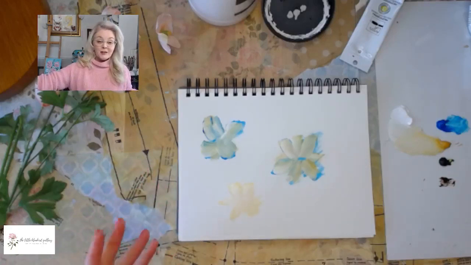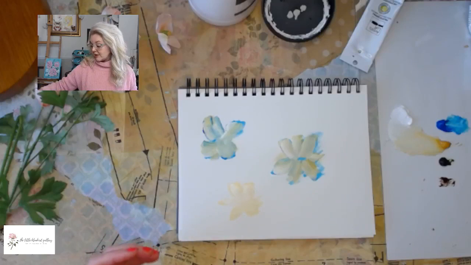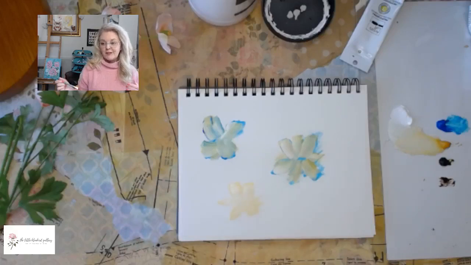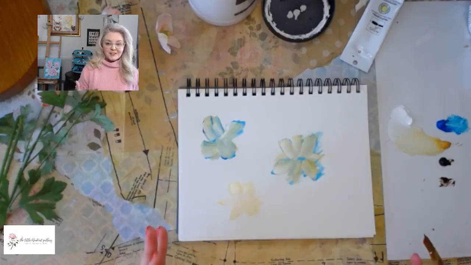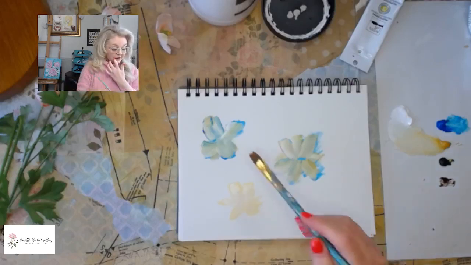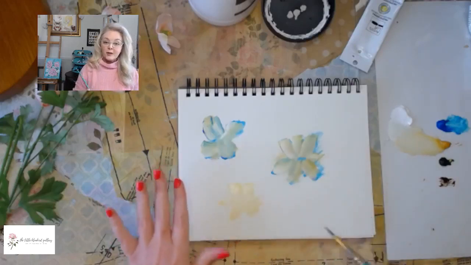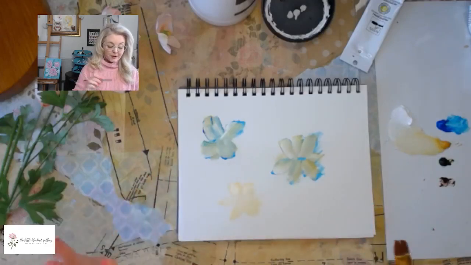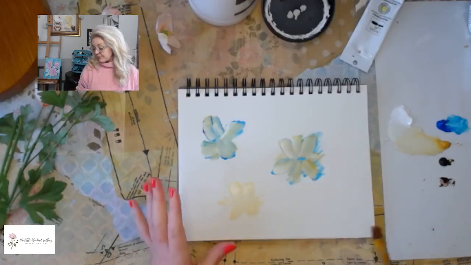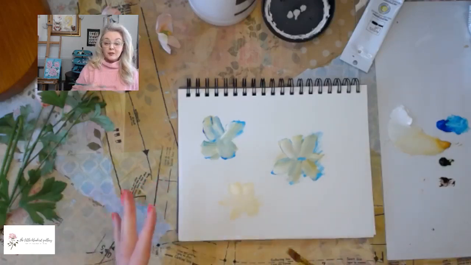And it took me a while to get to the point where I understood this myself. So don't stress about it. Just continue to try things, test it out, and see what happens. All right, so we started out with our blue, the shape of the flower. Then we added a little bit of this yellow ochre and white. And now we're just going to continue to layer more and more paint.